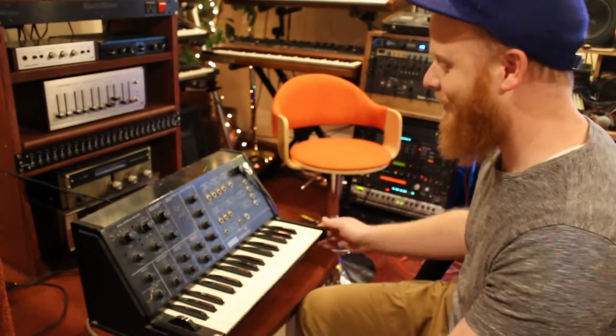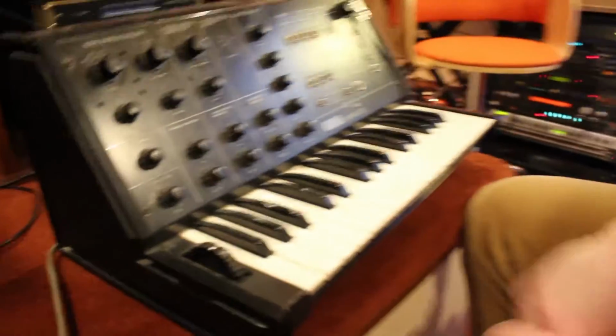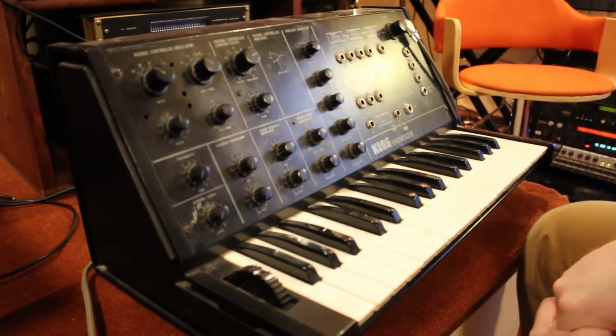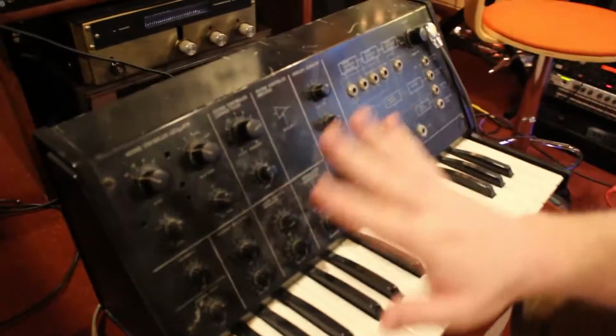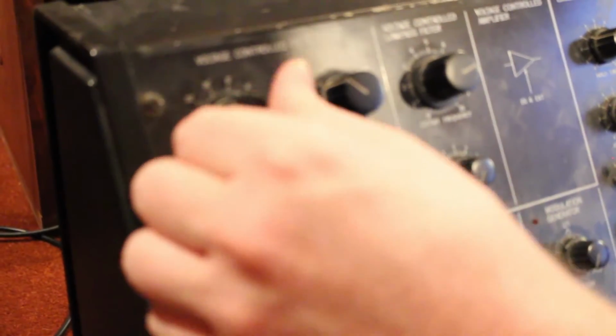I'm Eric, and this is the Korg MS-10. It was manufactured in 1978, and it's one of my favorite synths. I like it because it's super simple, and it's mapped out so you can understand what's going on. Over here you have your one oscillator, you have your 3 or 4 octaves.